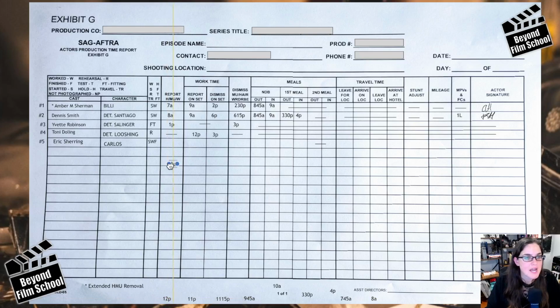His call time was 8 a.m. But since he's getting travel time, we're going to have to go all the way down here and figure out what time he left his Airbnb or his hotel. This number is going to come from someone, either the production coordinator, UPM, or most likely your key second assistant director. They are going to know how much time is allotted to get from their hotel or their Airbnb to location. They usually have the address. They can calculate it out because usually there's going to be a van picking them up. So most of the time it's going to be in the 15-minute range.